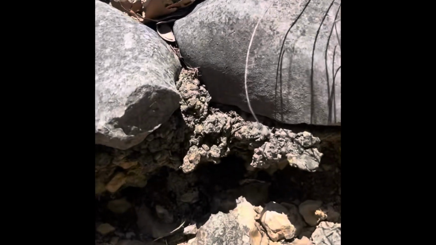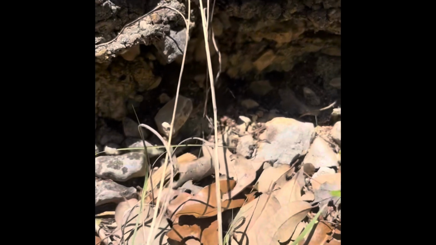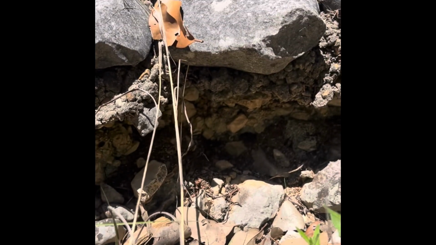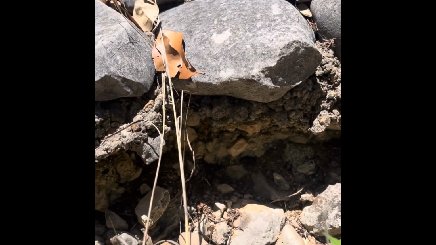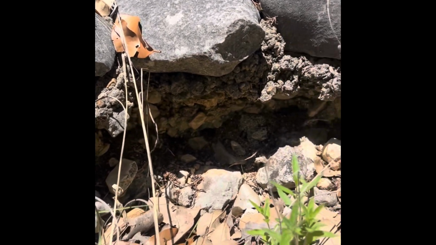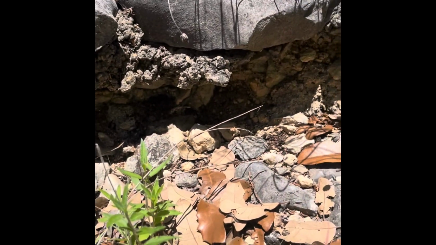And there's also minor mass wasting, which is caused probably mostly from a small rock fall or soil creep, where gravity causes rock and sediment to slowly move downward.